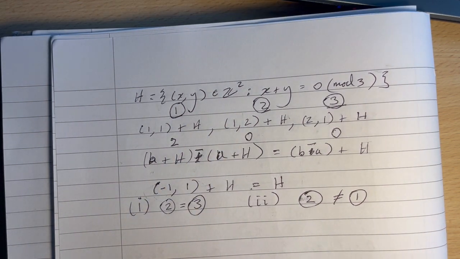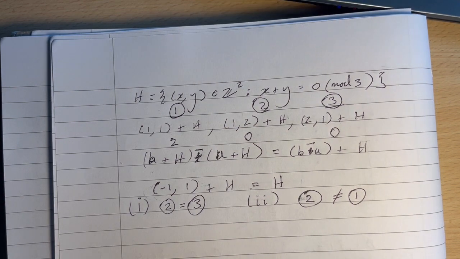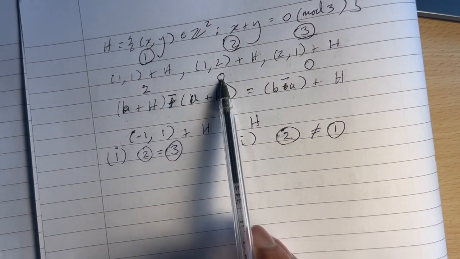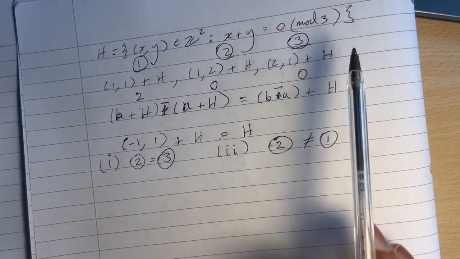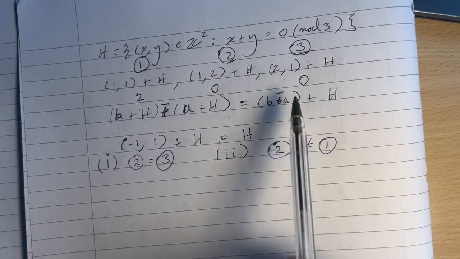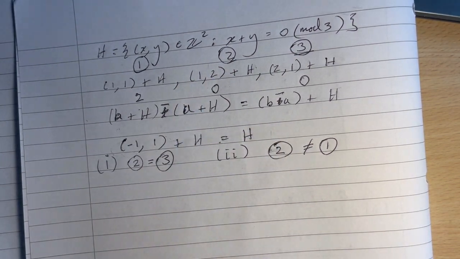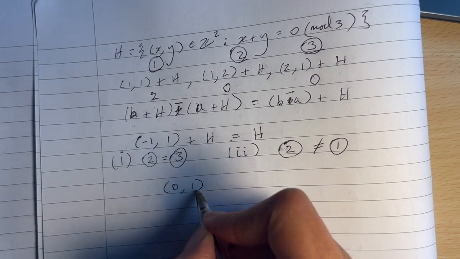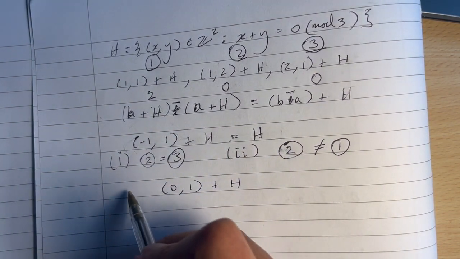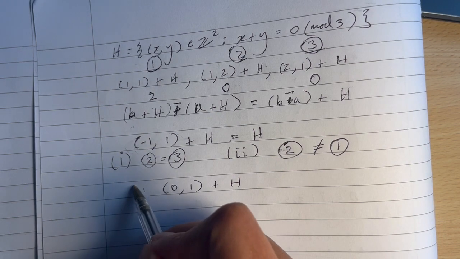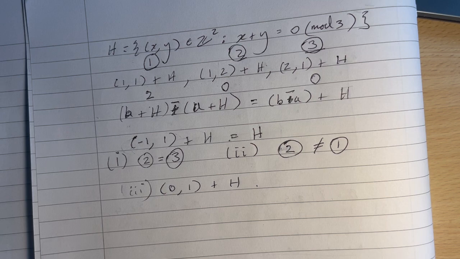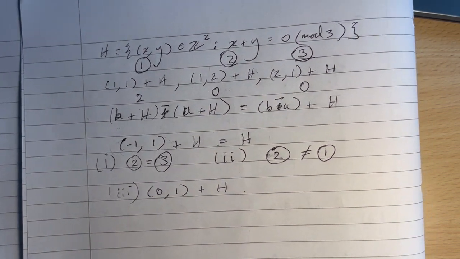Now the final question is, write down without proof a third coset. So now we've got 0 and we've got 2. The only other number modulo 3 is 1. So we just want a coset where the two numbers add to 1. And so we can just pick this one. And so we're done. And so this answers question 4. So I hope that made sense. See you next one.